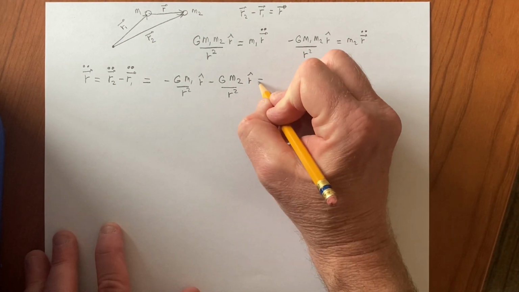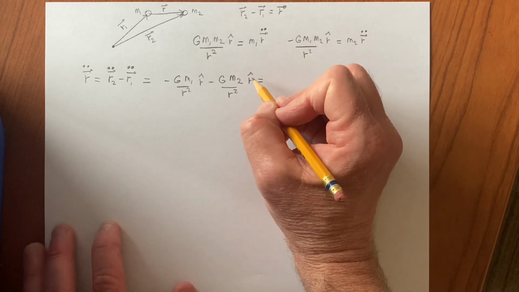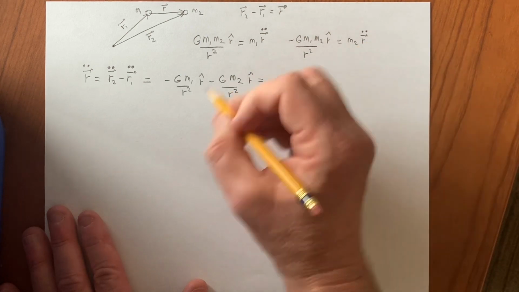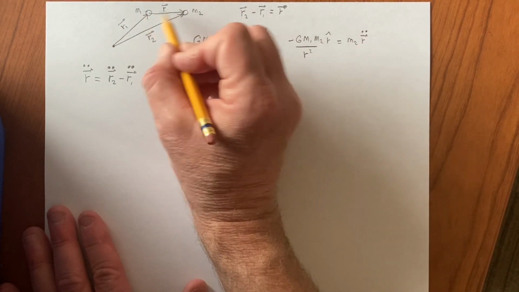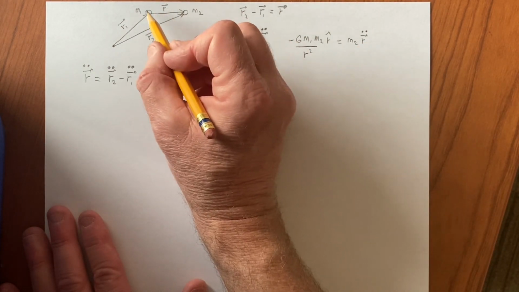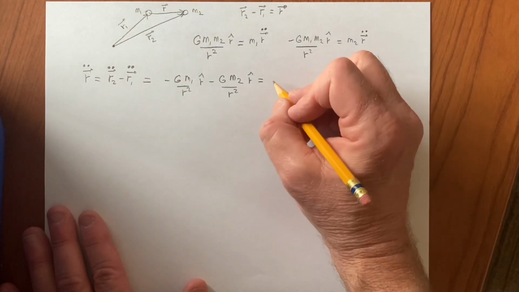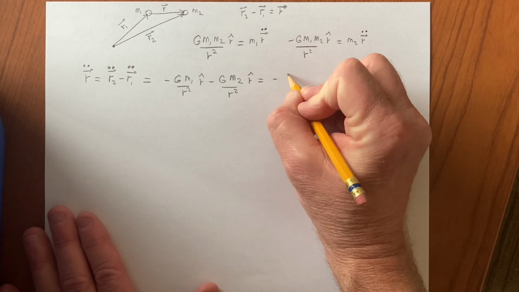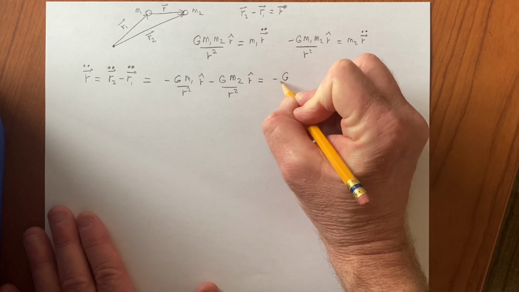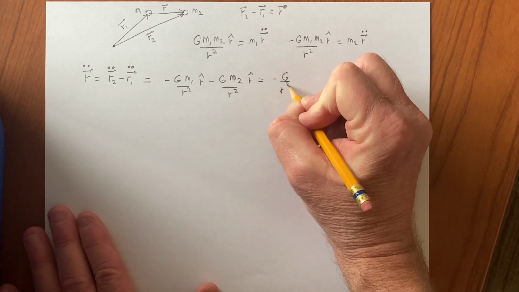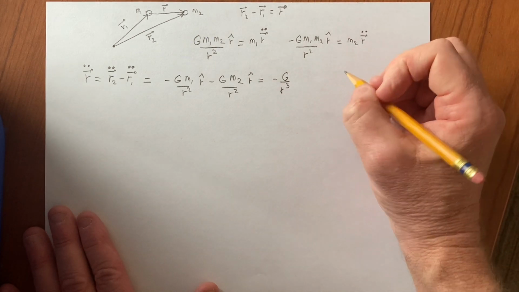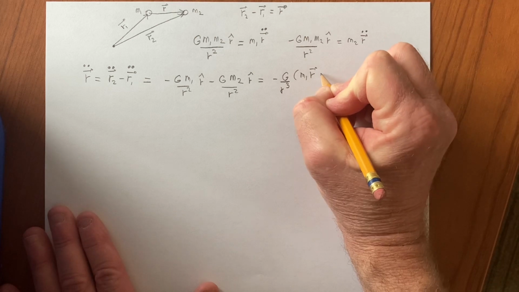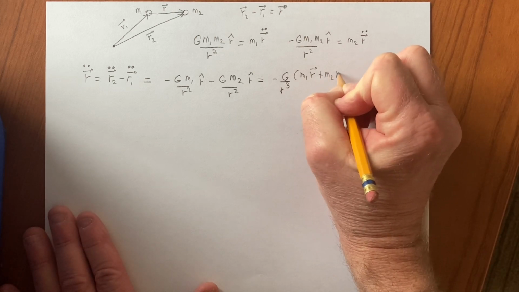And again, as we mentioned before, let's try to write the R hat in terms of R, because we want to develop an equation that tells us how this R vector is changing, how m1 is moving with respect to m2, the relative motion of these two objects. So we get minus G over R cubed times m1 R plus m2 R.